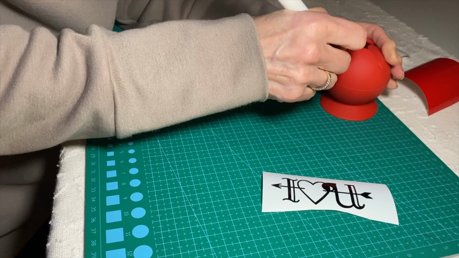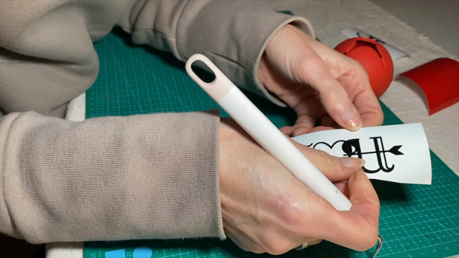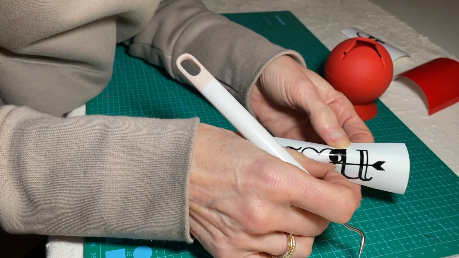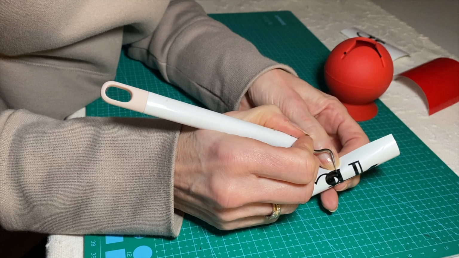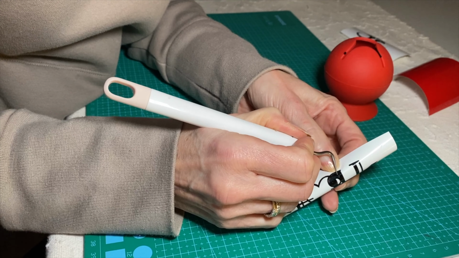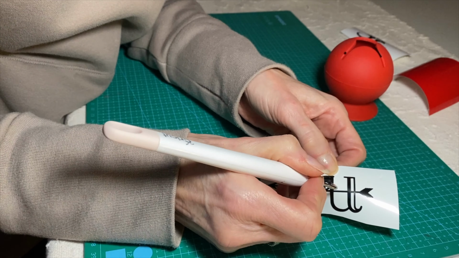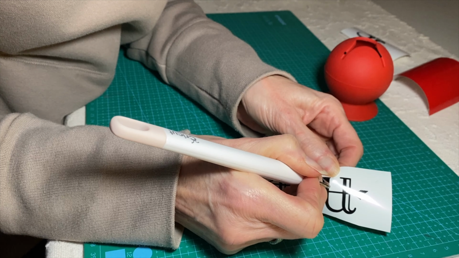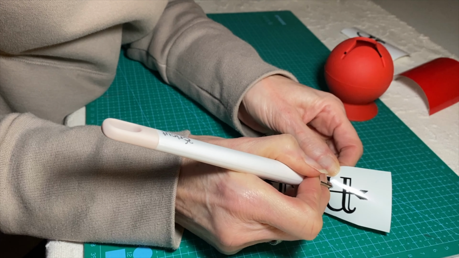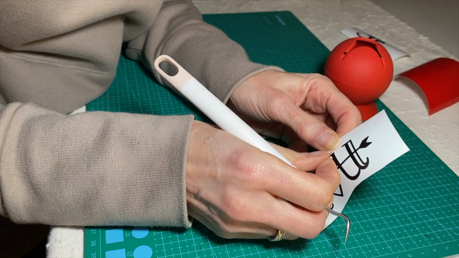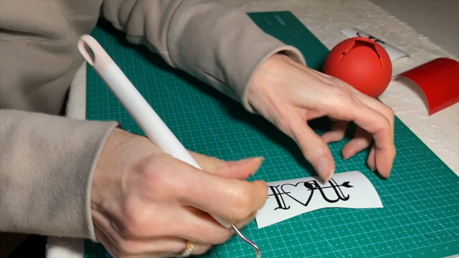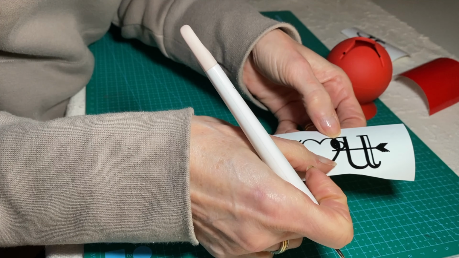There we go. And the cut lines I can just see so that I can see which bits need to come out. Sometimes you need to refer back to the original picture so that you know you're taking out the right parts. Okay, one more.